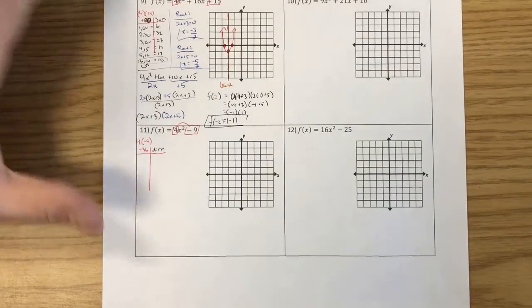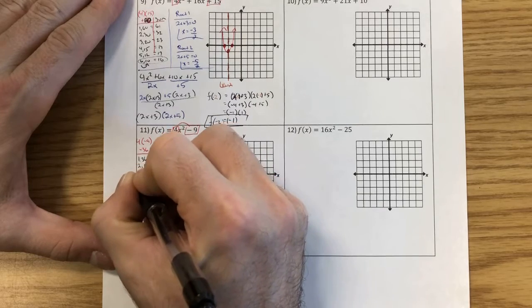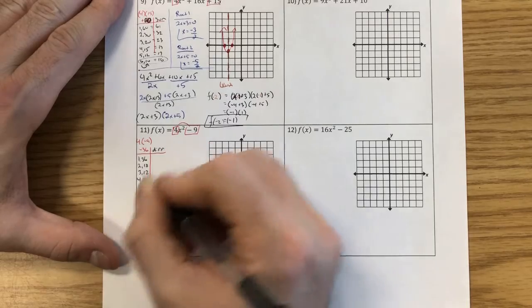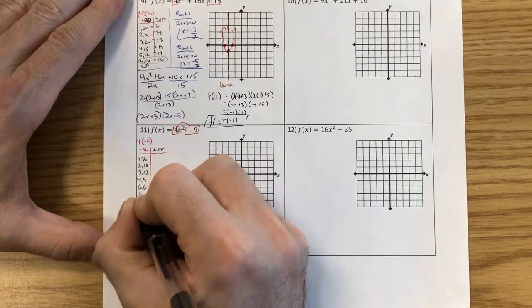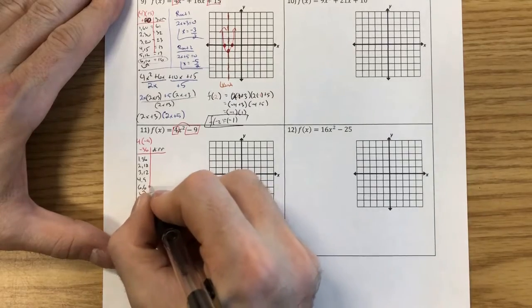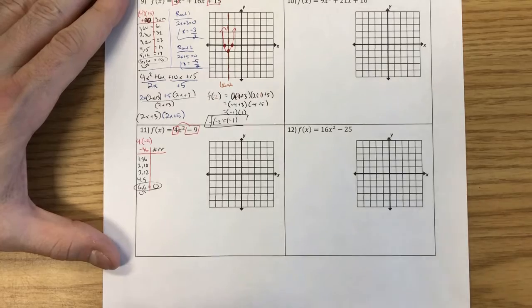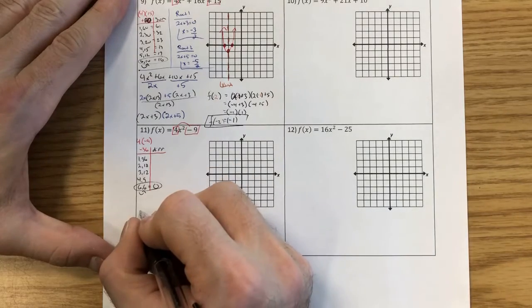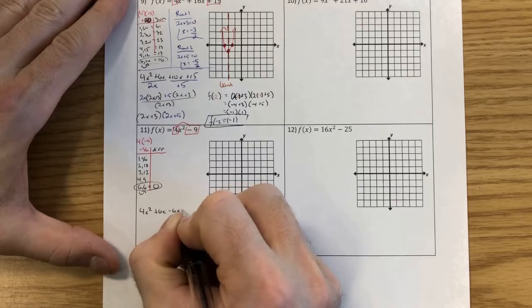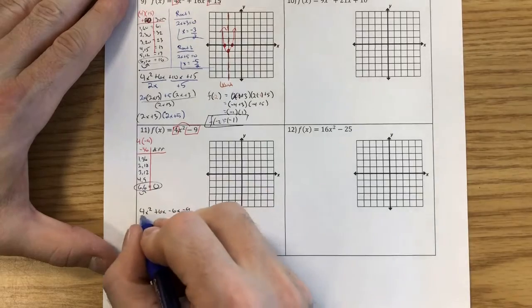So I have 1 and 36, 2 and 18, 3 and 12, 4 and 9, 5 doesn't work, 6 and 6, and that completes the loop. If I need a difference of 0, I need the same number, so I'm not even going to worry about those. I know it's going to be my 6's. So if I have 4x squared plus 6x minus 6x minus 9, that's a good place to start.